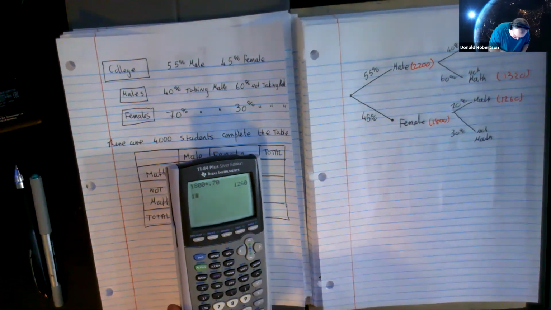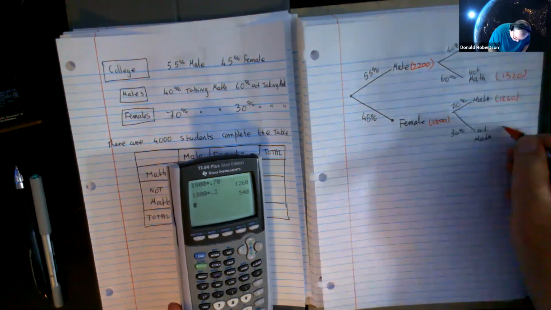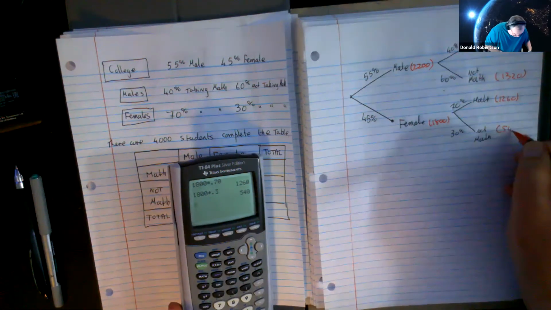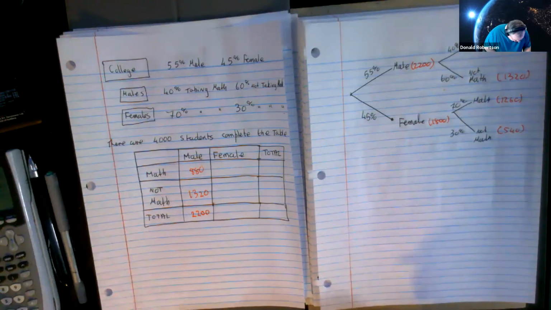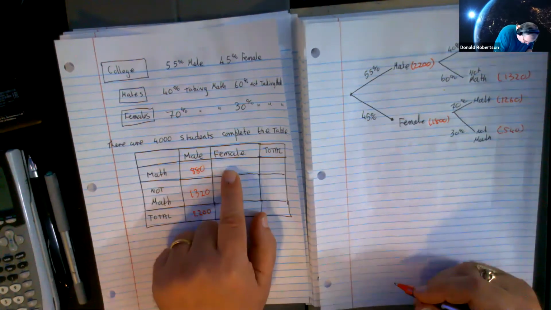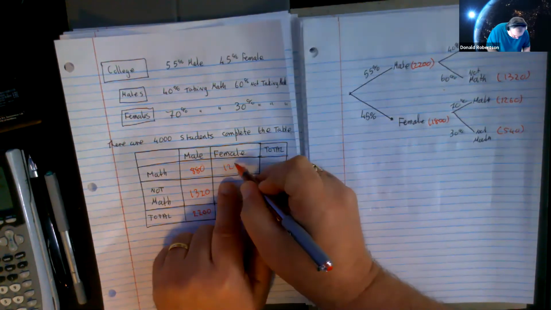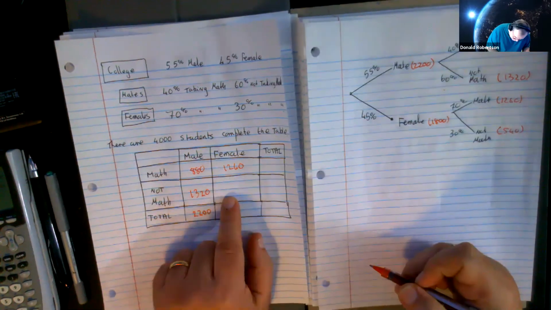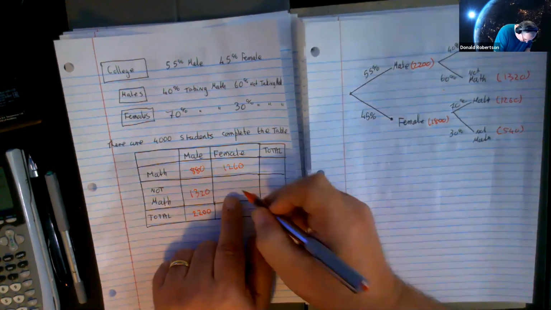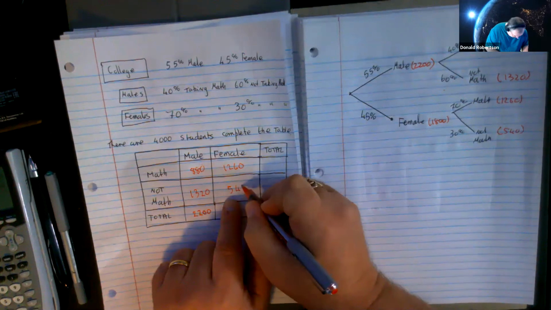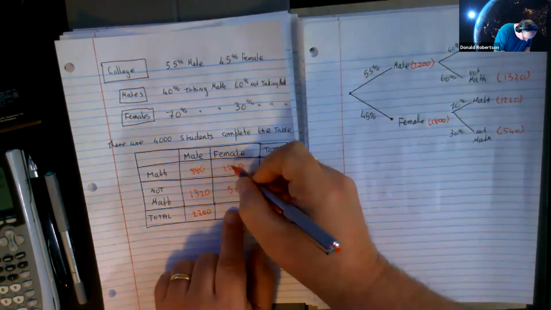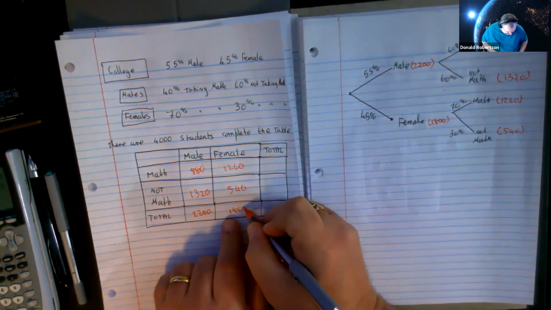And 1,800 times 30% gets me the other 540. And so I can now go over here, and female taking math is 1,260. And those that are not taking math is 540. And that should add up, and it does, to 1,800.